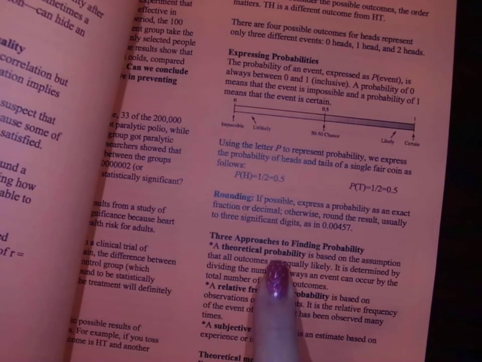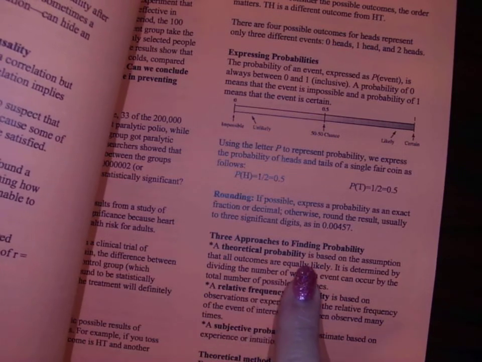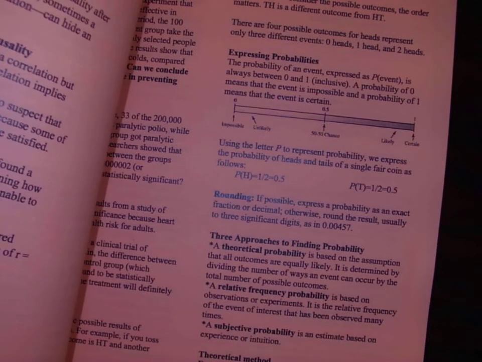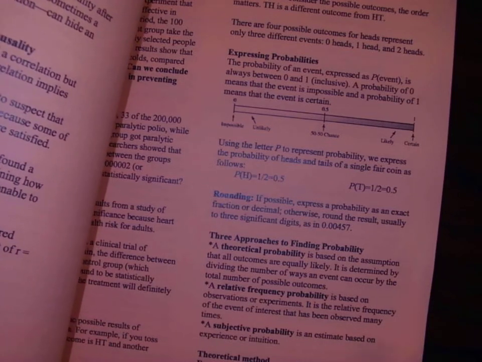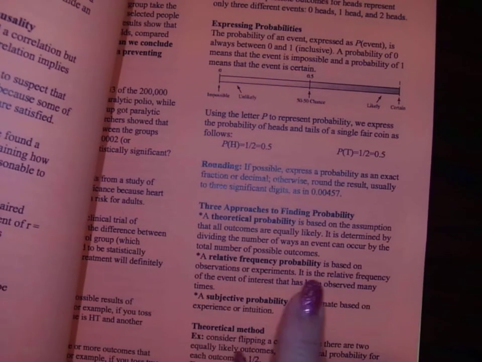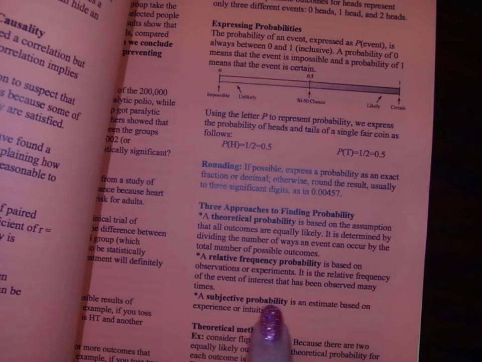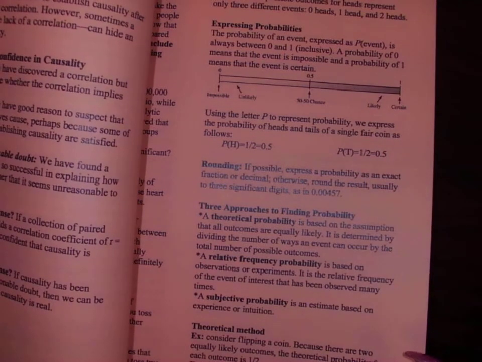So theoretical was we do some kind of equally likely outcomes, and the number of ways an event occurred by the total possible. Your relative frequency is based on the observations or experiments. And then subjective is an estimate based on experience or intuition.